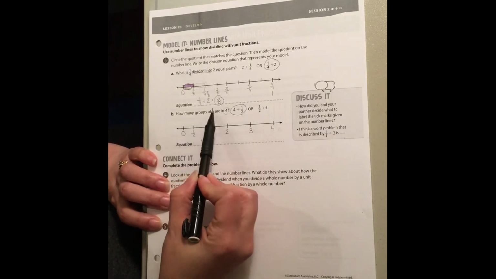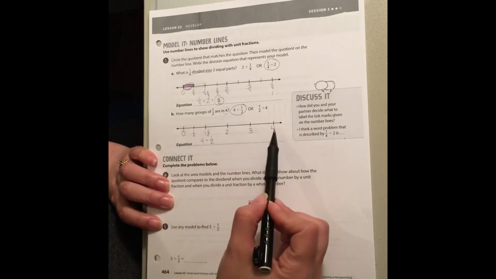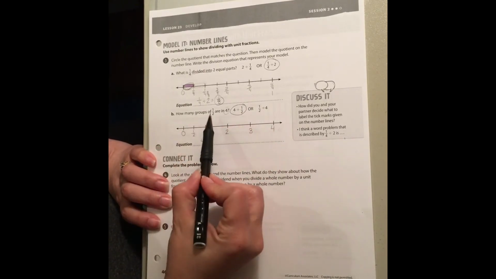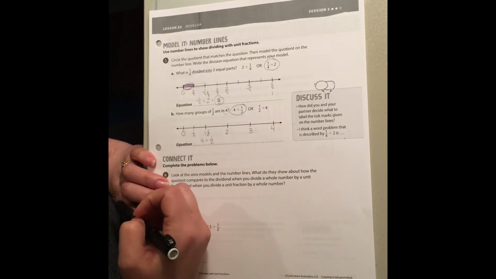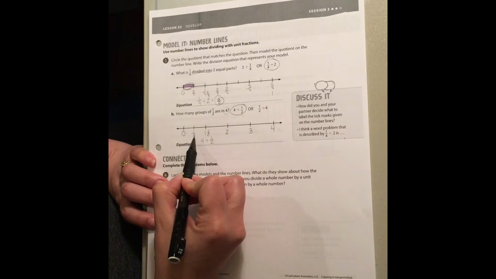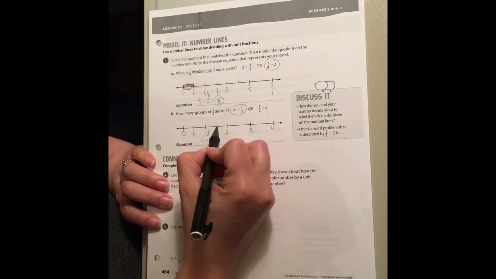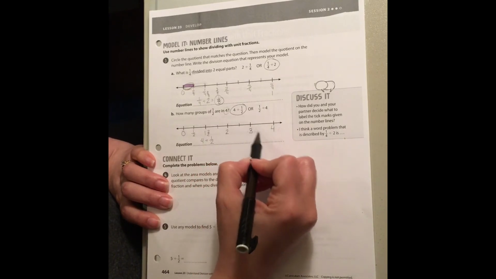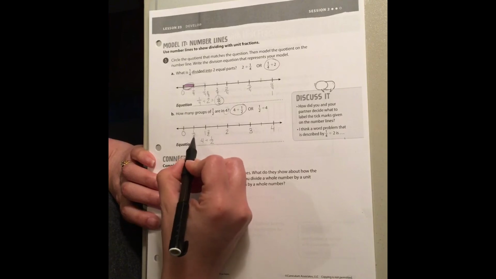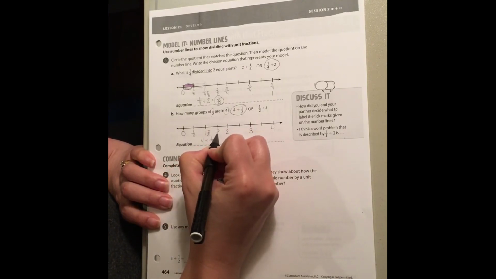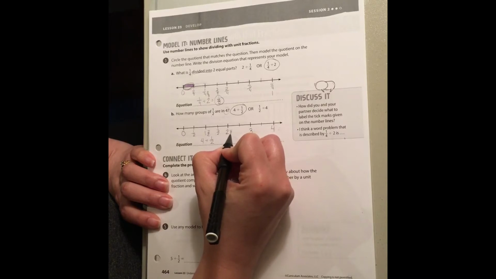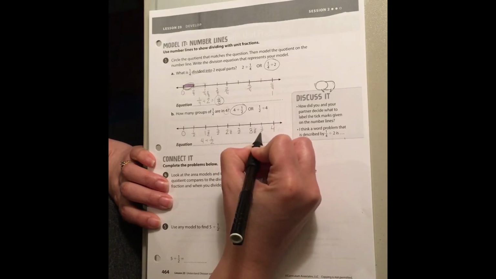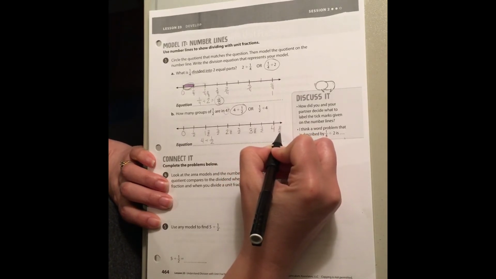Okay, how many groups of 1/2 are in 4? We've labeled our number line 0 to 4, and now we're looking at each of these wholes and dividing them into half to see how many groups of 1/2 there are. So here's our first one. You probably looked at this and labeled this the same way, this section the same way, and between 3 and 4 the same way. We have 1/2, 2/2, 3/2, 4/2, 5/2, 6/2, 7/2, and 8/2.